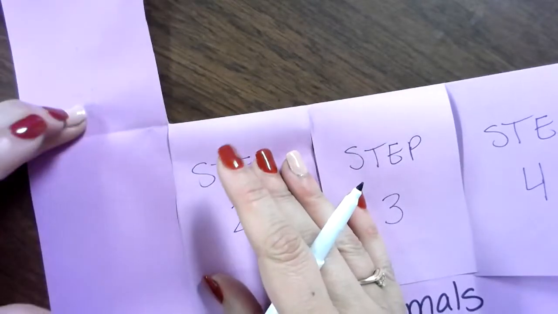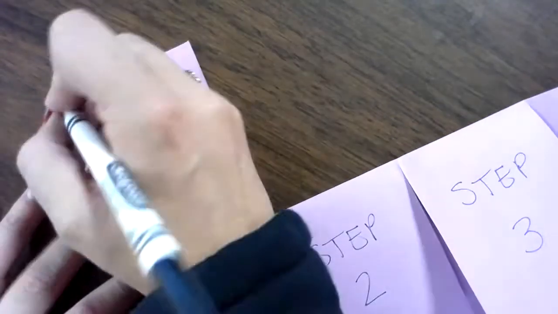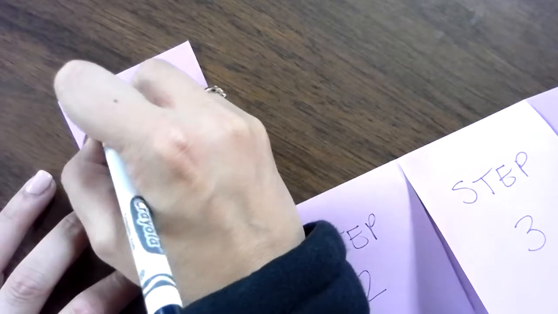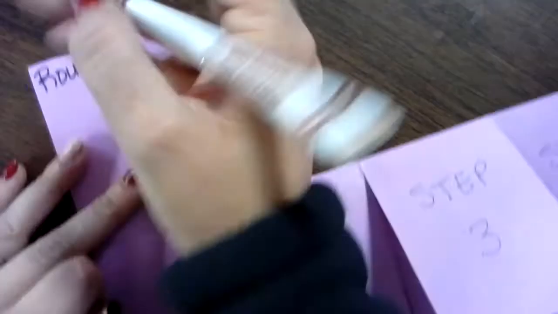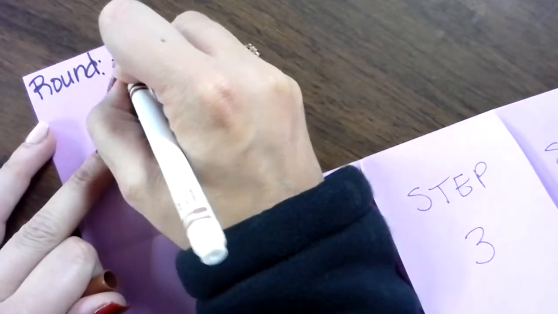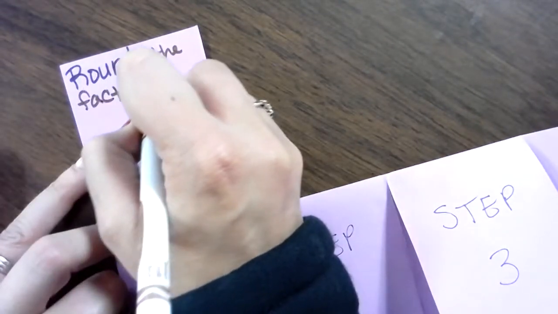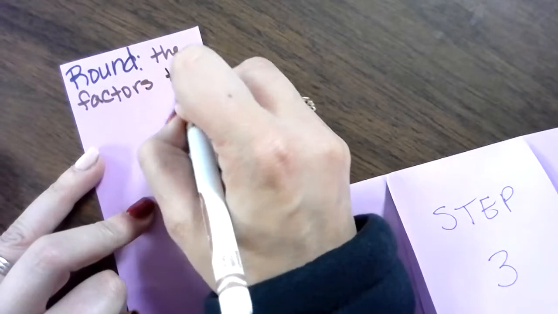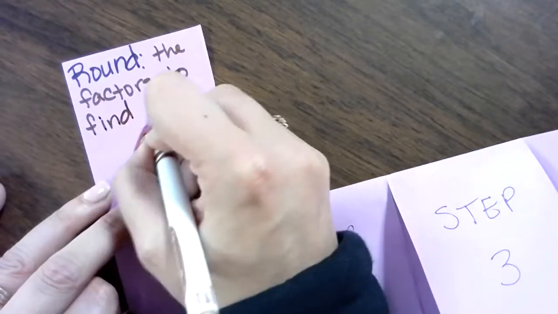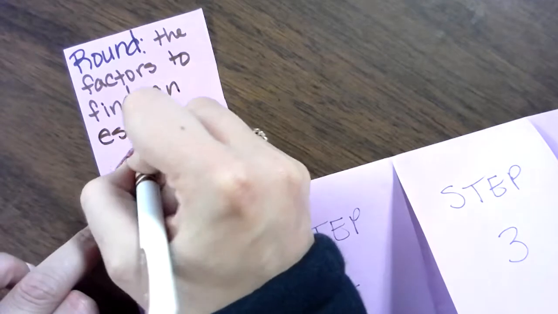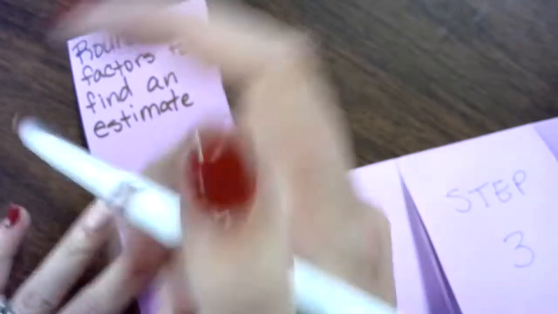Step 1. We are going to round the factors to find an estimate. These are for the problems to say about how much did he earn, different things like that.